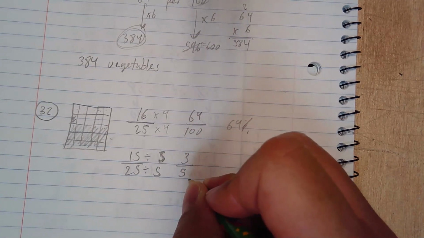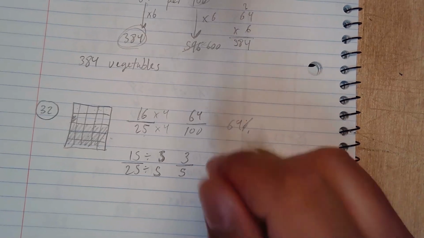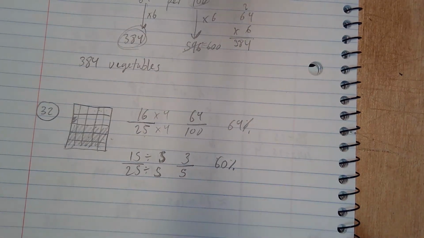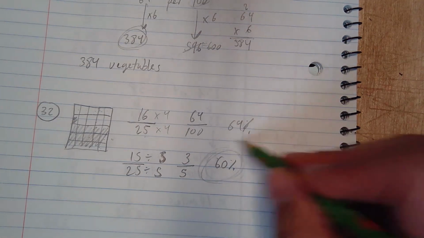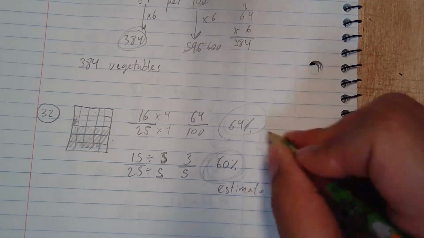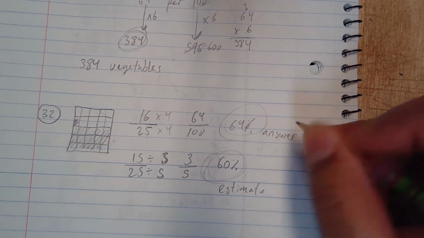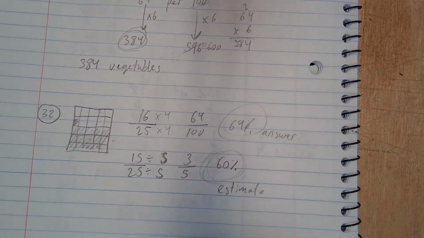All right. 3/5. Again, because I memorized it. Eventually there's going to be some fractions you just memorize. 3/5 is 60%. This is the estimate. This is the actual answer. Okay. And that's it. That's the extra practice.